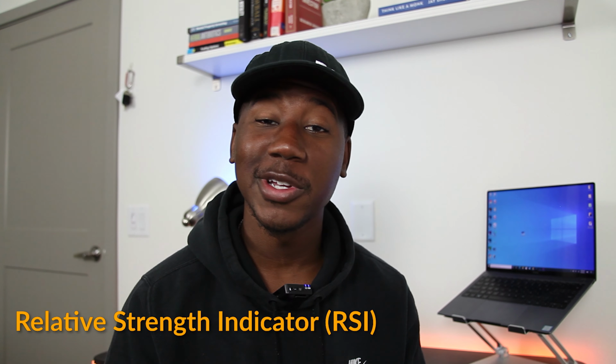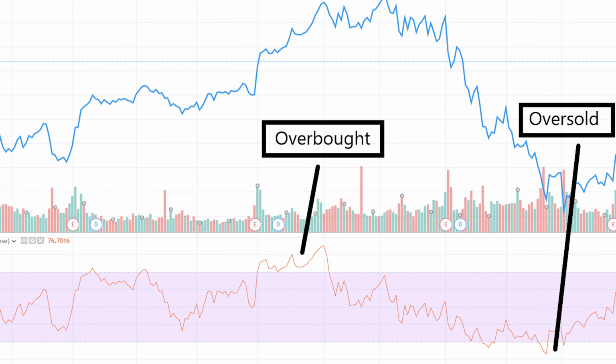There's honestly not much to it. It simply shows when a stock is overbought or oversold. The RSI is composed of a line that moves up and down from 0 to 100%. The higher the percentage, the more bullish the market is on the stock. The lower the percentage, the more bearish the market is on the stock.